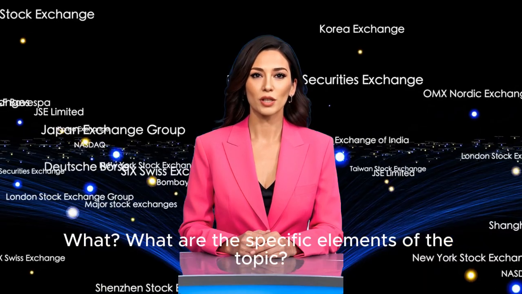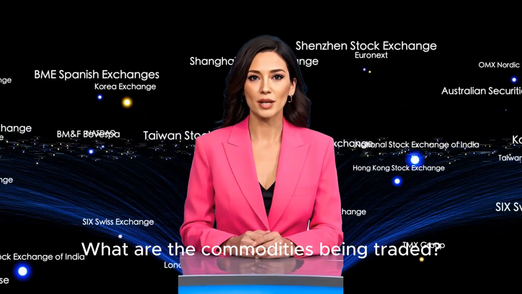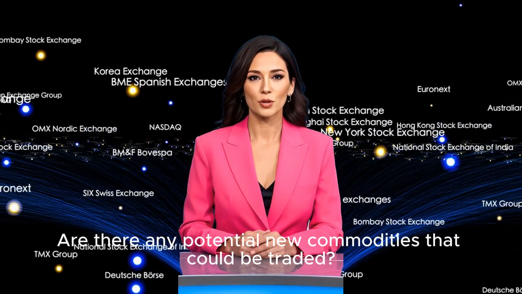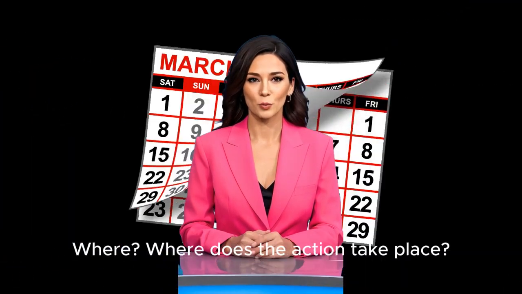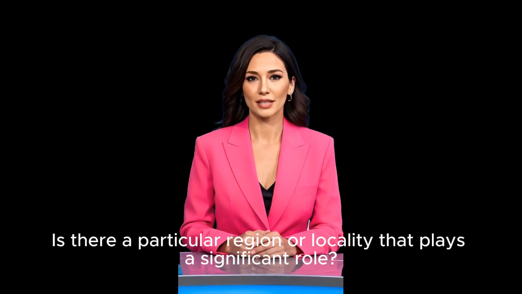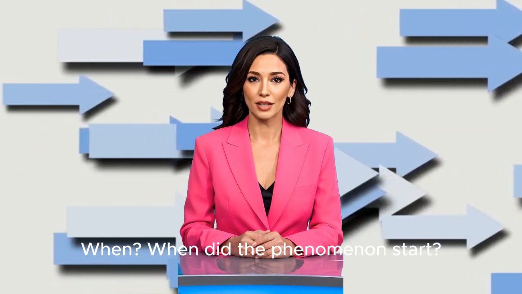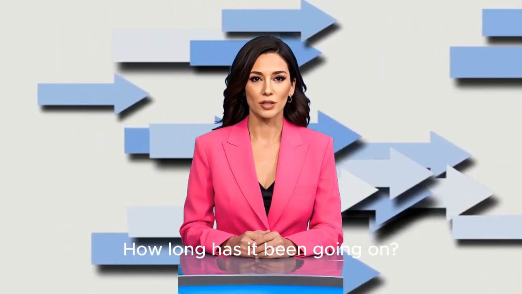What are the specific elements of the topic? What are the commodities being traded? Are there any potential new commodities that could be traded? Where does the action take place? Is there a particular region or locality that plays a significant role? When did the phenomenon start? How long has it been going on?